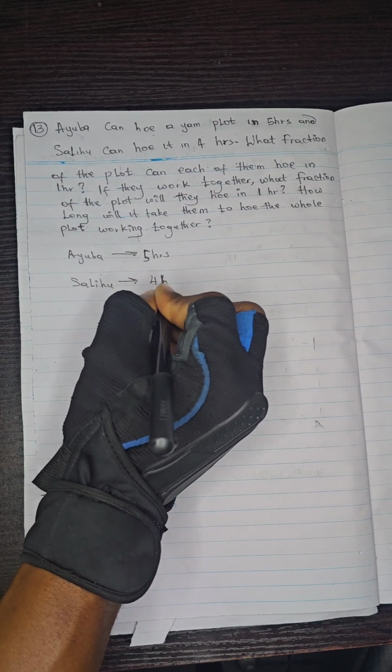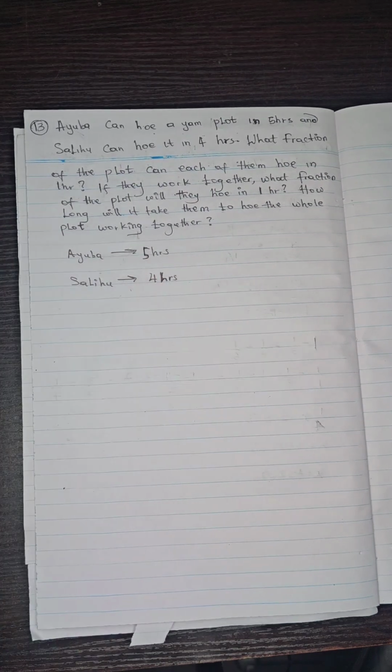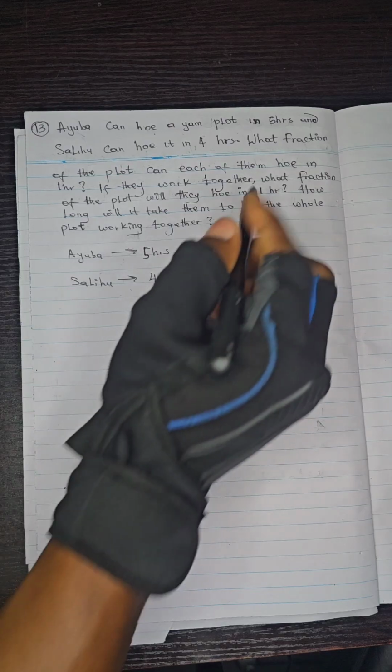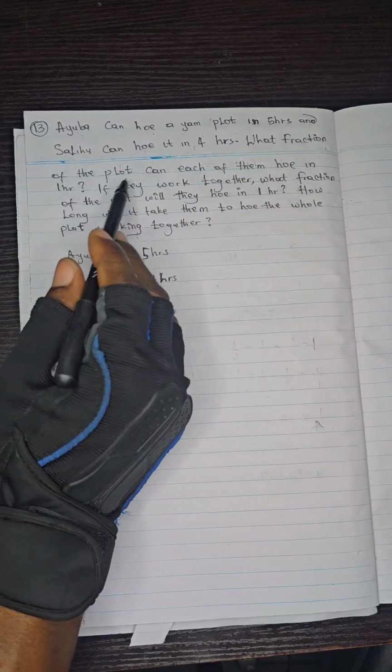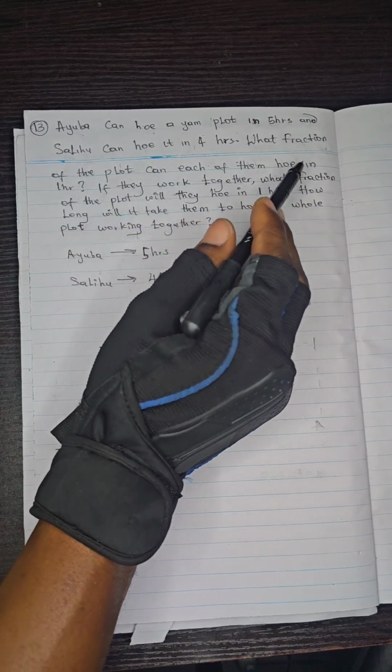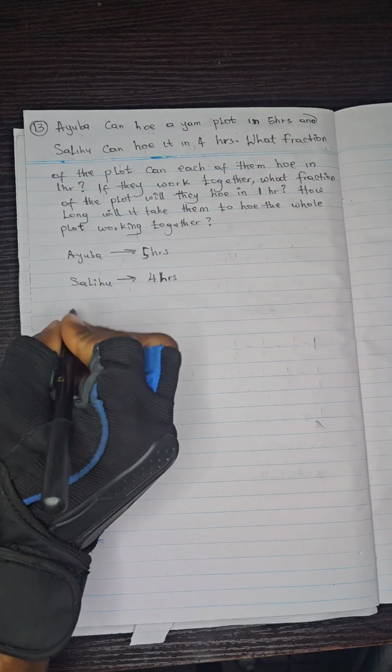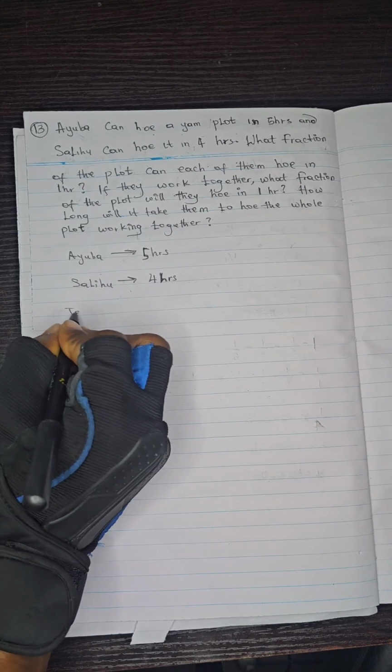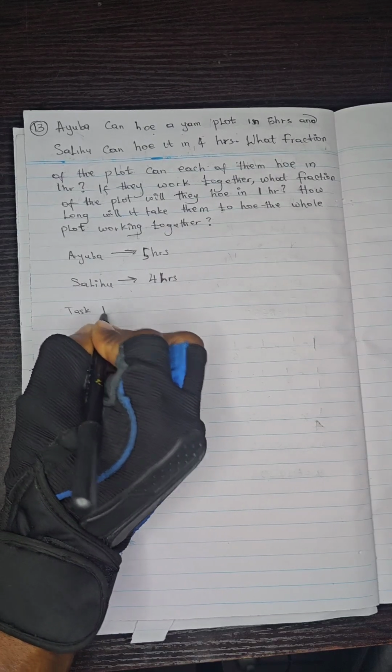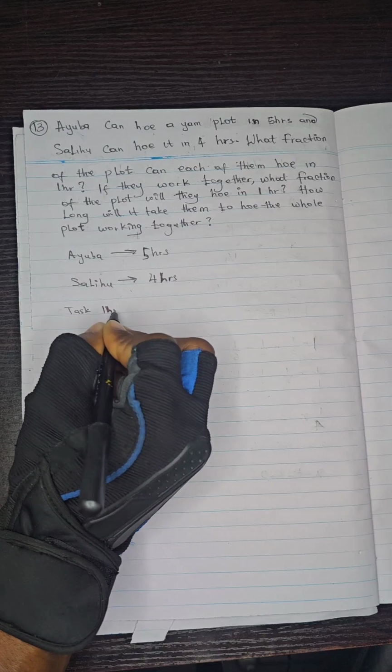You need to understand everything they're talking about. What fraction of the plot can each of them hoe in 1 hour? So the first task we are being told to do is what both of them can do in 1 hour.